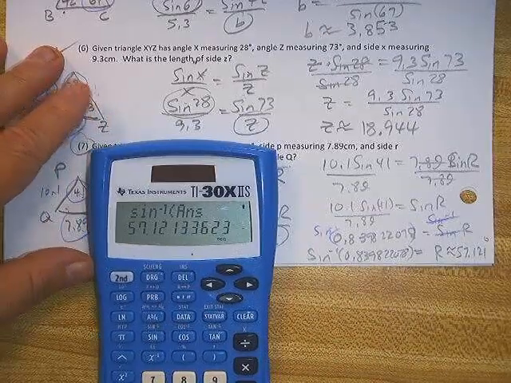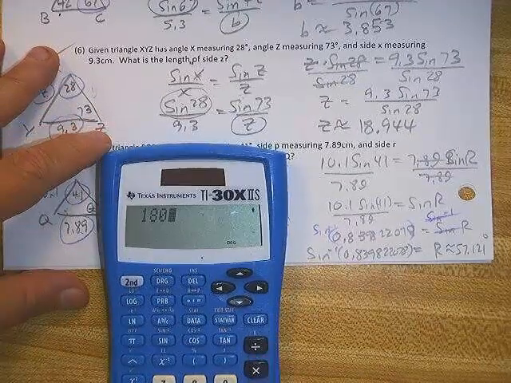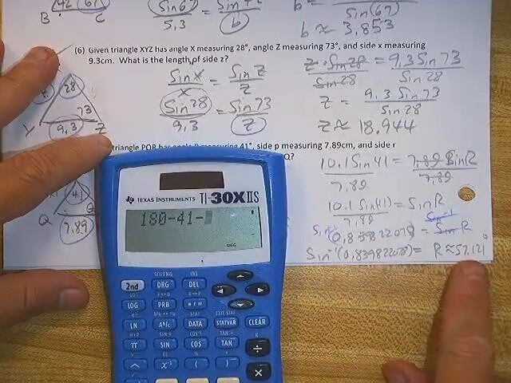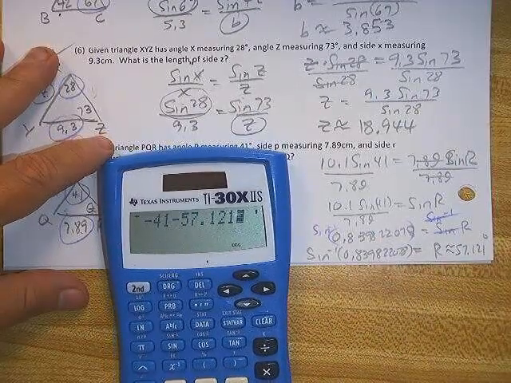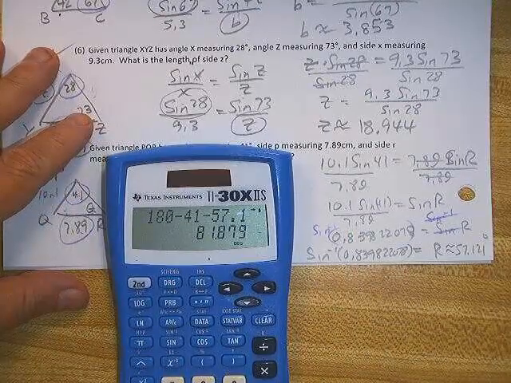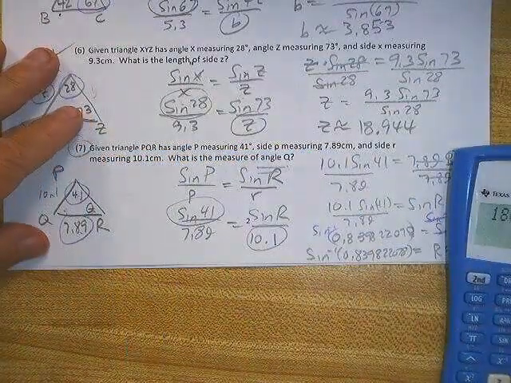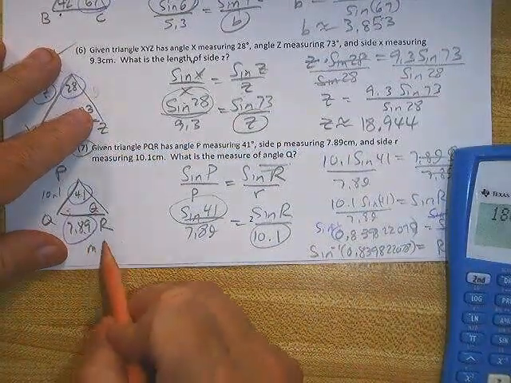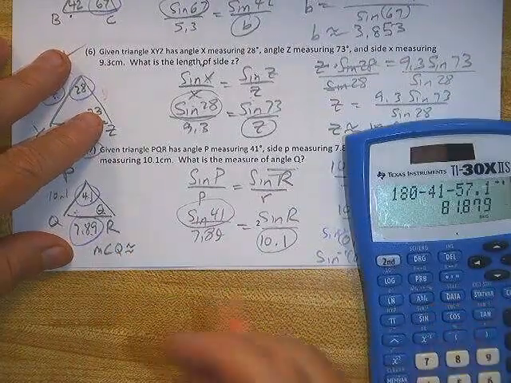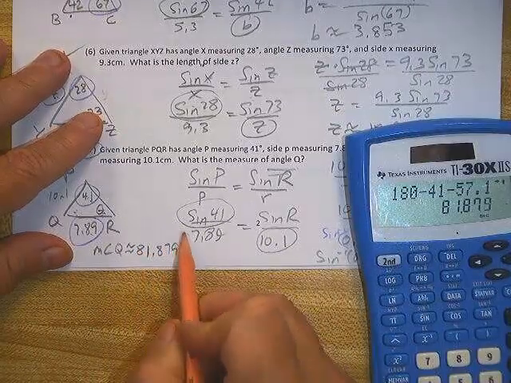So the original angle was 41. That would have been angle P. And then this angle is the 57.121. So angle Q, which is the angle they're asking us to find, is 81.879 degrees. So angle Q is approximately equal to 81.879 degrees. That's the answer to the problem.